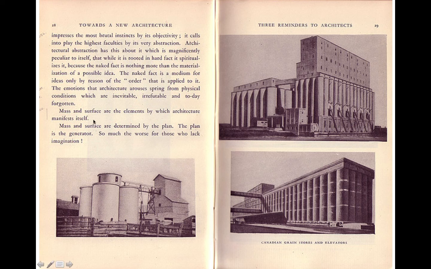And he's talking here about mass and surface. He says, "Mass and surface are the elements by which architecture manifests itself. Everything is determined by the plan. The plan is the generator. So much the worse for those who lack imagination." I think that's funny.